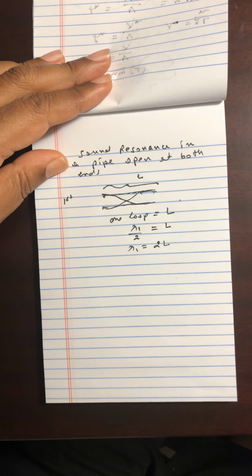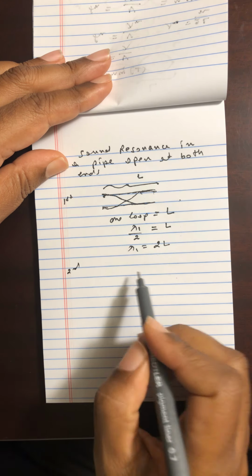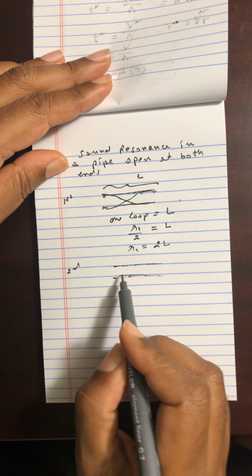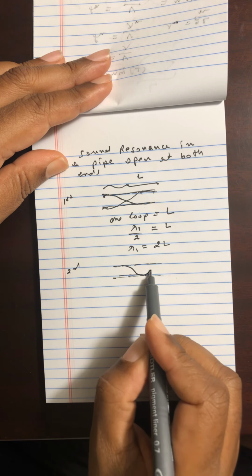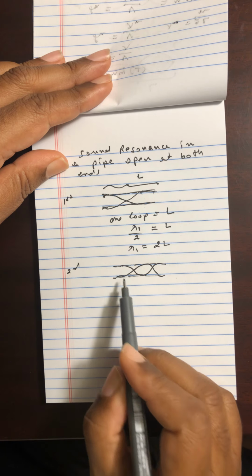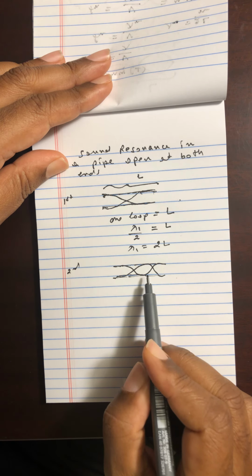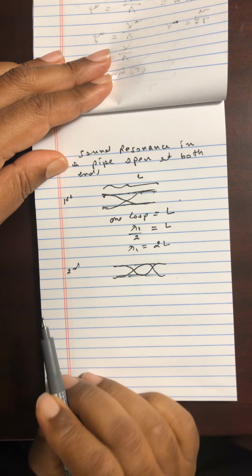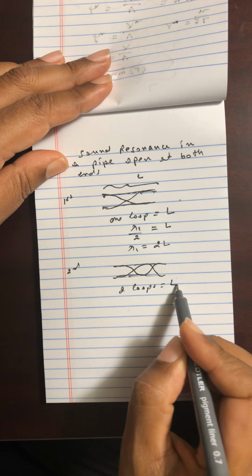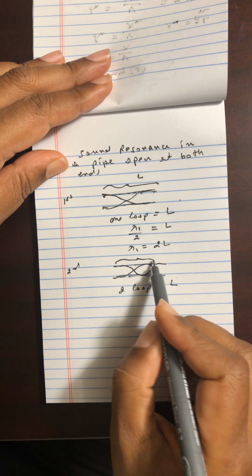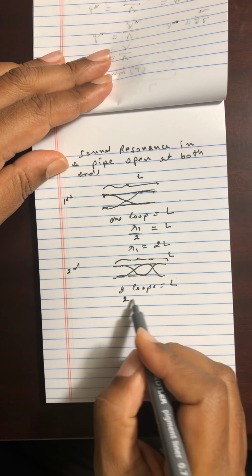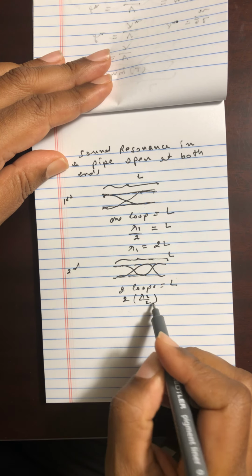Okay? If you take the second, it will be something like this with antinodes at both ends. This is the second possibility, like this. Okay, so what do you have? Half loop plus half loop is 1, 1 plus 1, 2. So you've got 2 loops equal to the length of the pipe. Okay, so that is 2 times lambda 2 over 2 equals L.